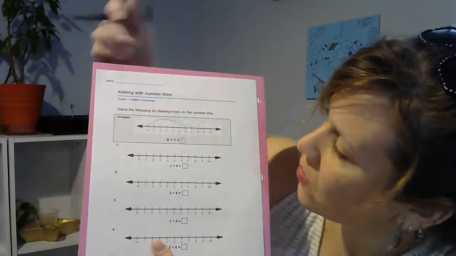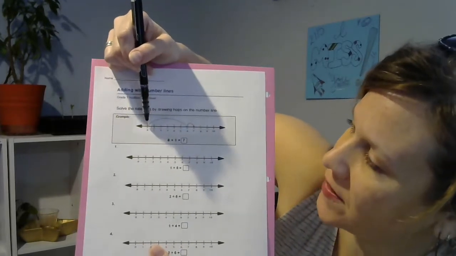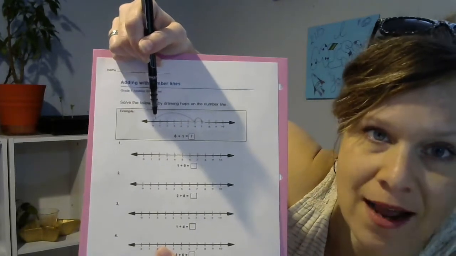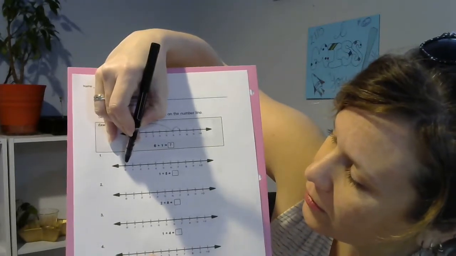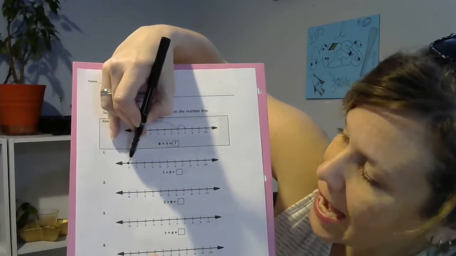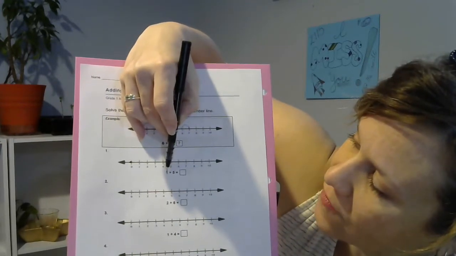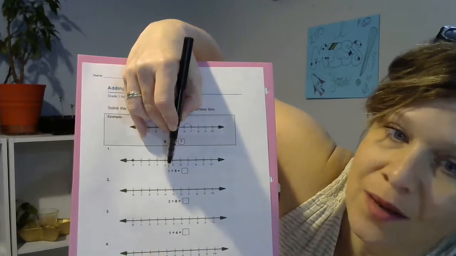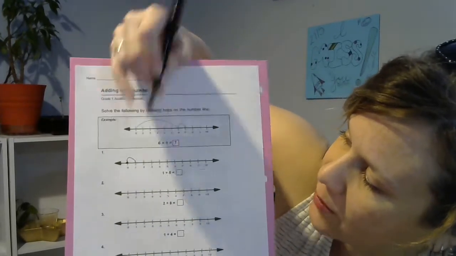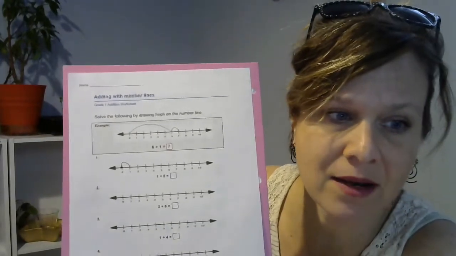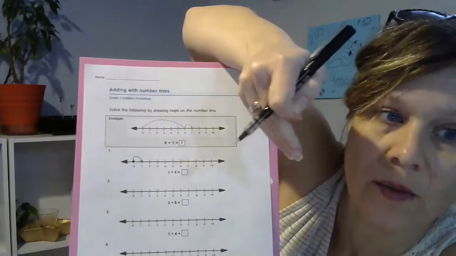Okay, so I'm looking at my example, and they have you starting at the 0 every time. So we're going to start at the 0 with your pencil, and I'm going to jump to the very first number. Here it's a number 1. So I'm going to jump to the first number. Boom. There I am at number 1. I went there, and I had to go forward up the number line.